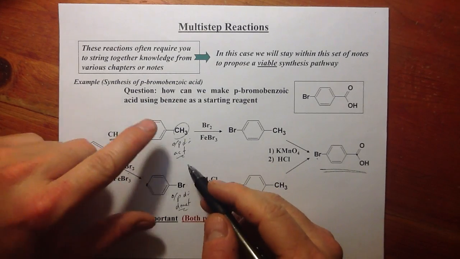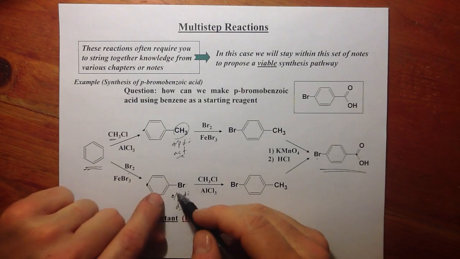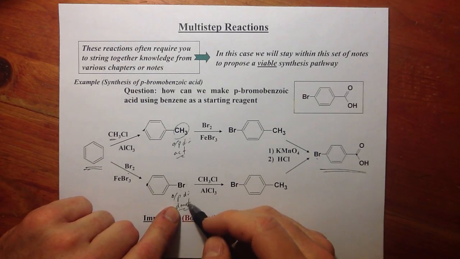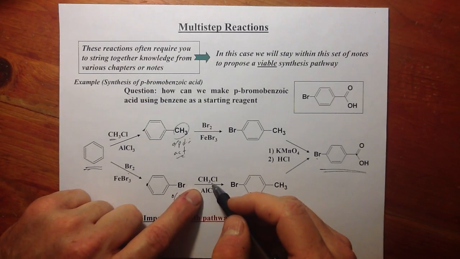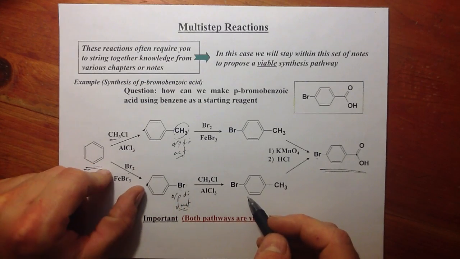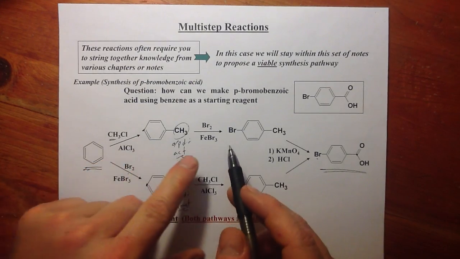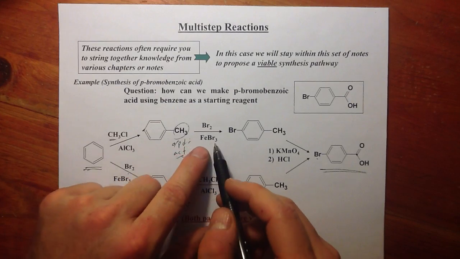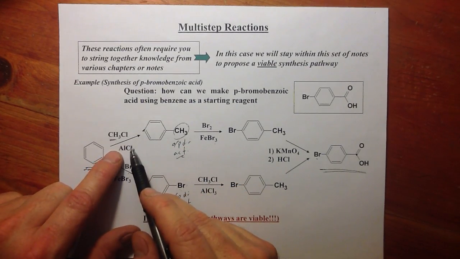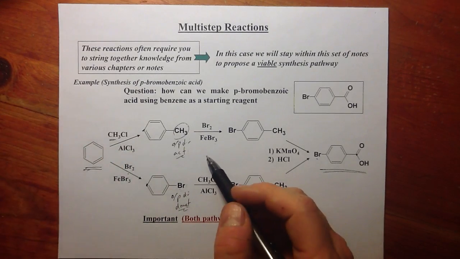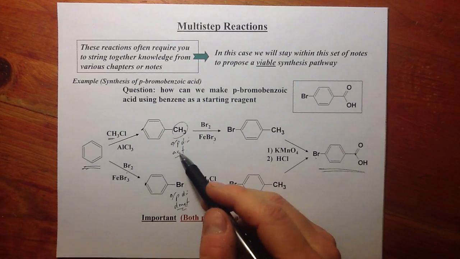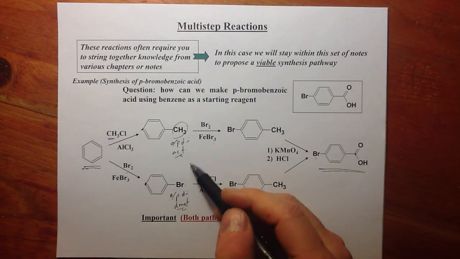But what's interesting is that the next stage for this pathway involves a deactivating group where we're trying to do a Friedel-Crafts reaction. So we may have some problems in the second step here, where things were good in the first step, and a good thing in the second step on this top pathway, but we had some problems maybe in the first step. So there can be some arguments made for why we'd want to run both of these. They're both looking to be somewhat viable.